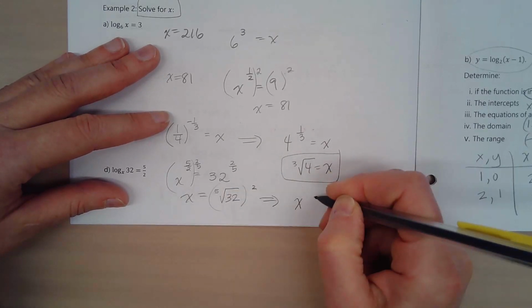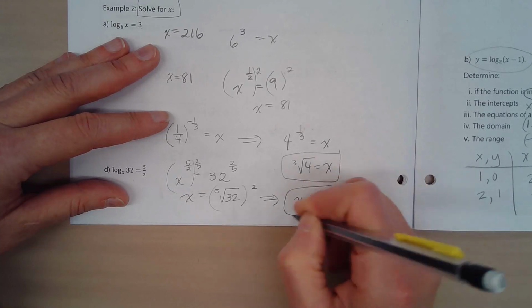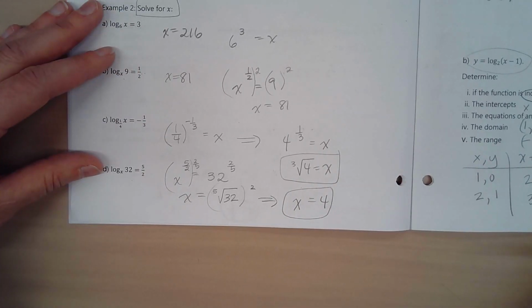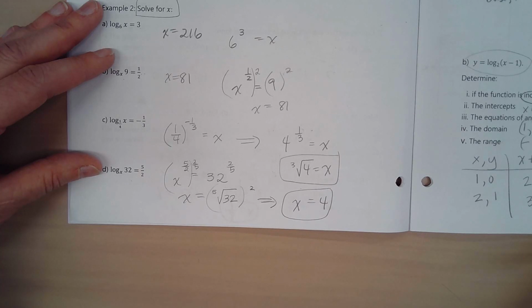So that's 2 squared is 4. How many people just played around in their head till they got the number that worked? Kind of a trial and error strategy.